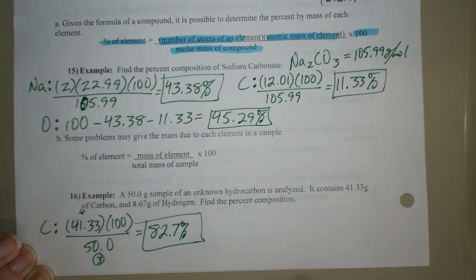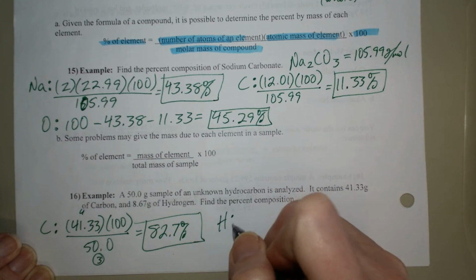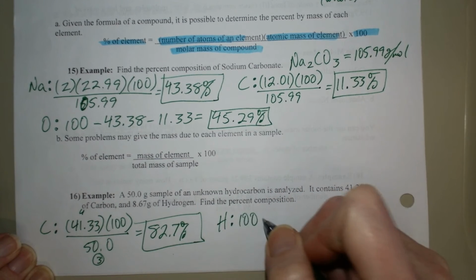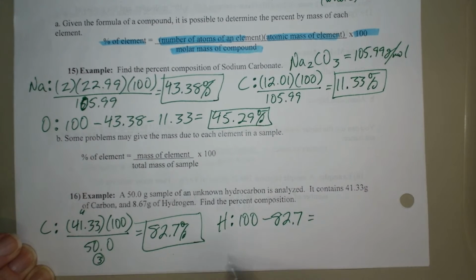And the rest is hydrogen, so you could just subtract 82.6 from 100, exactly. But you still need to label which is which, so keep it organized.